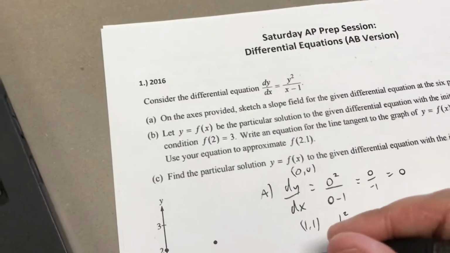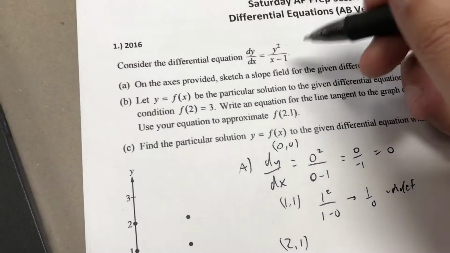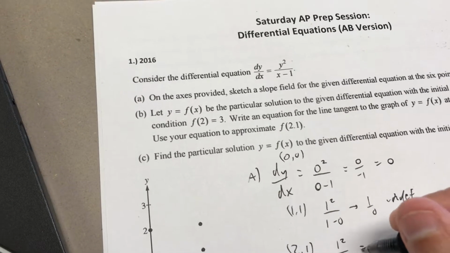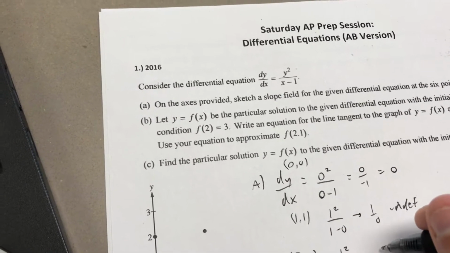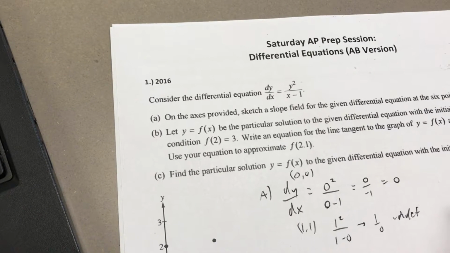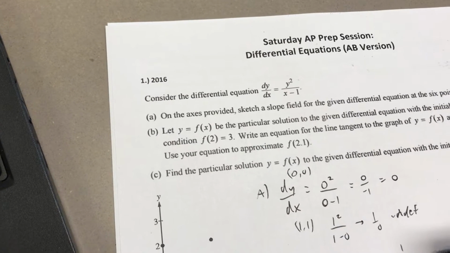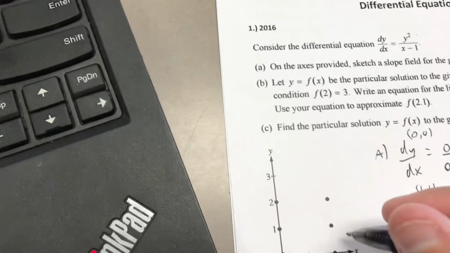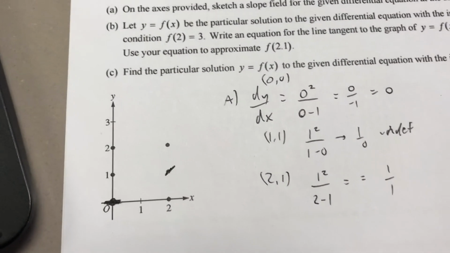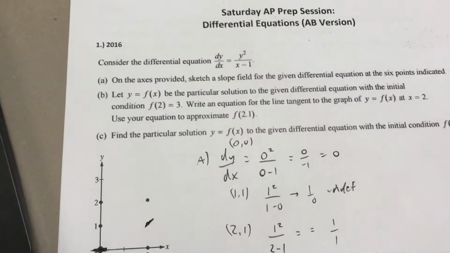Let's try 2, 1. The formula says take the y value squared and divide by the x value minus 1, and that's going to equal, the y value is 1, and the x value minus 1 is 1. 1 over 1 is going to be a slope of 1, and so I'll go to the point 2, 1, and a line with the slope of 1 might look about like that. Now be careful with positives and negatives. It's very easy to make some kind of careless mistake.